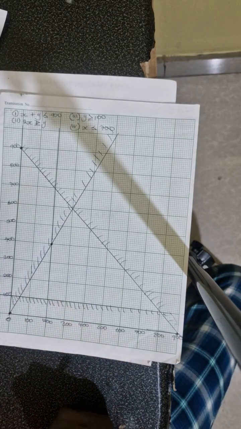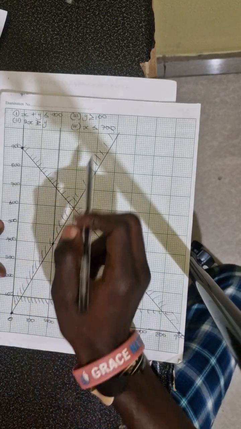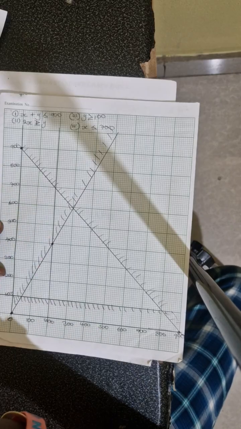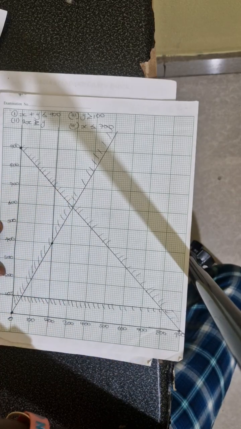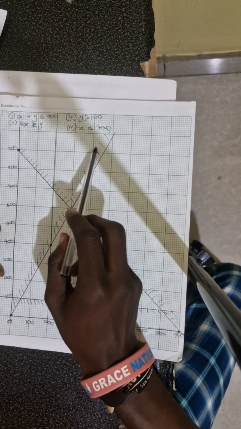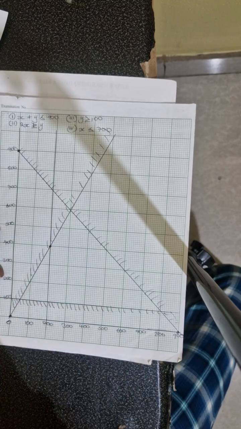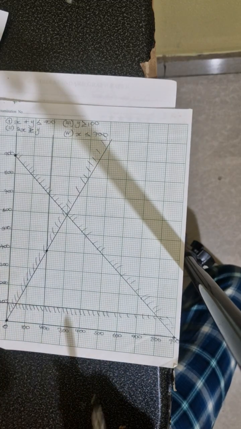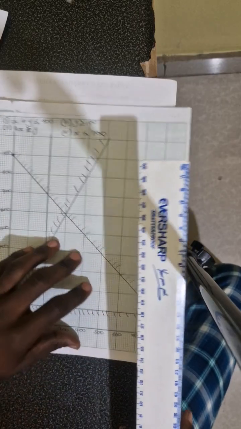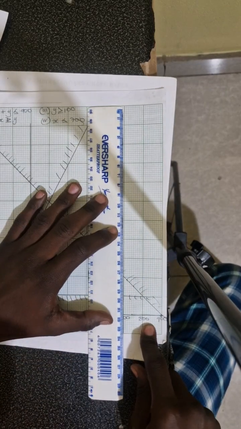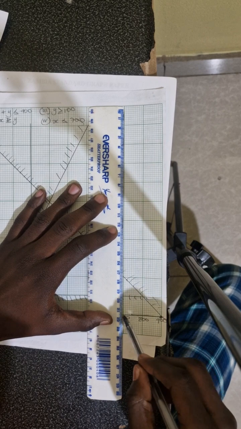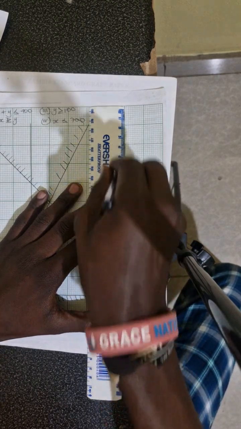So now, what is our fourth inequality? Our fourth inequality is telling us our x is lesser than 700. So I'll go on 700 and graph on 700 here.